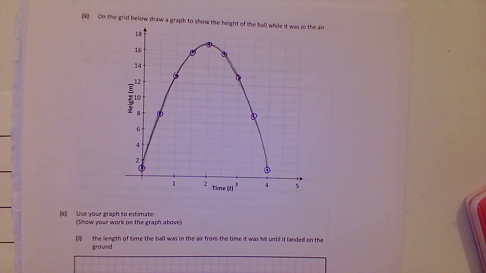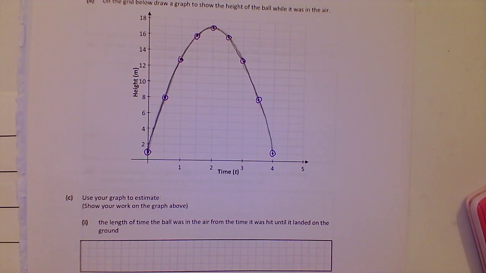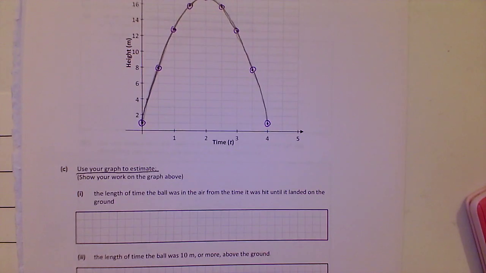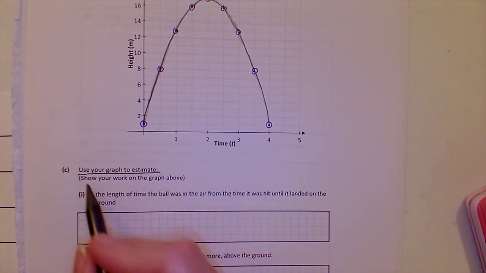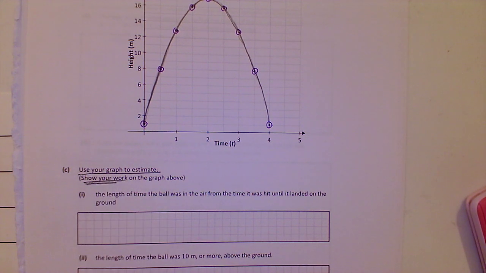Now, use your graph to estimate. So we do want to be as accurate as possible with the graph so that we'll get full marks when we use our graphs to estimate. And we must show the work. If you've used the graph but it's not clear that you've used the graph, you cannot get marks.